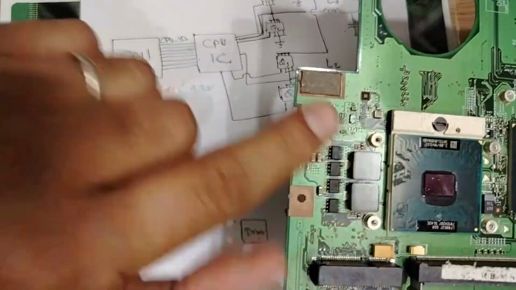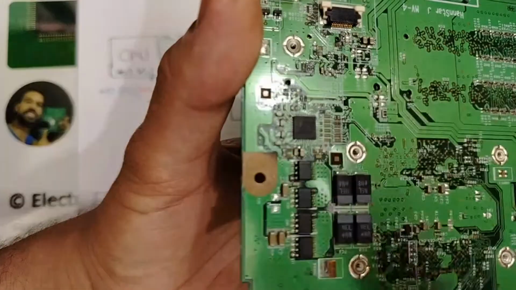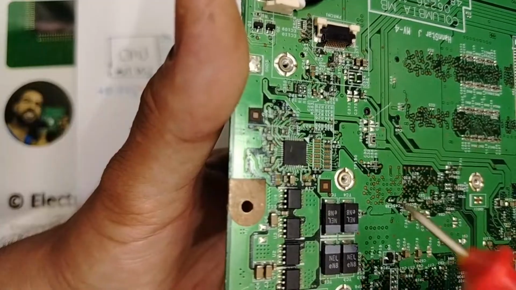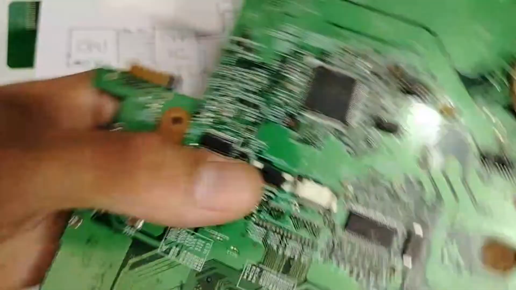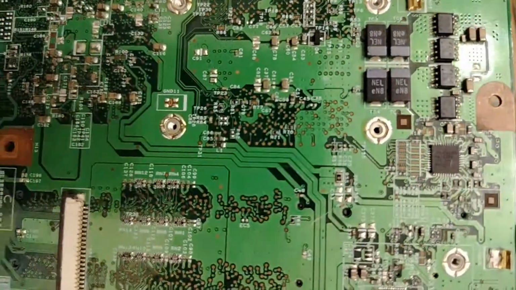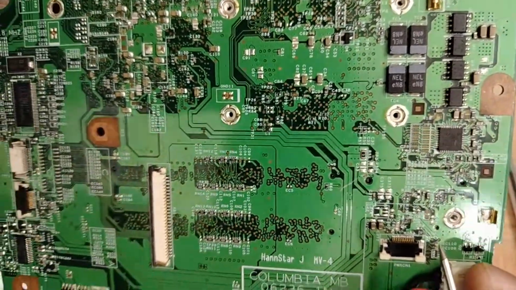This is the CPU circuit. If I go to the back, this is the back of the CPU circuit. Do you see, my friends? Check here. The zoom out and in problem. Let's do it like this.